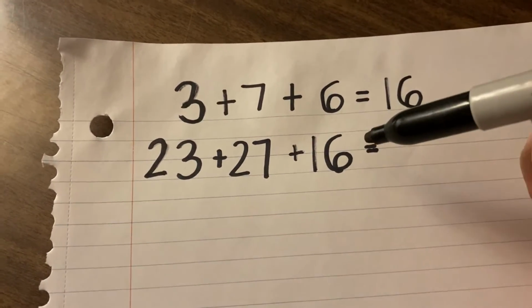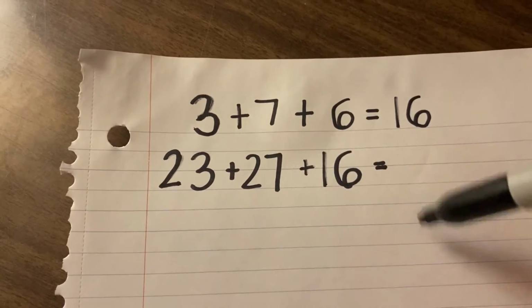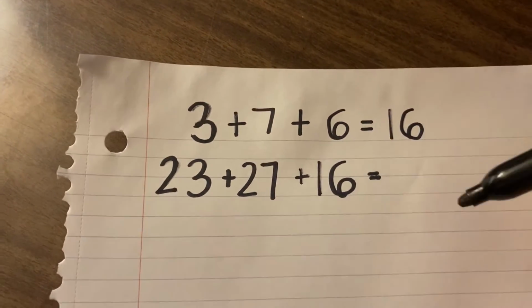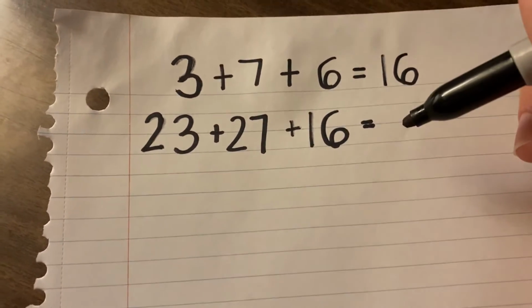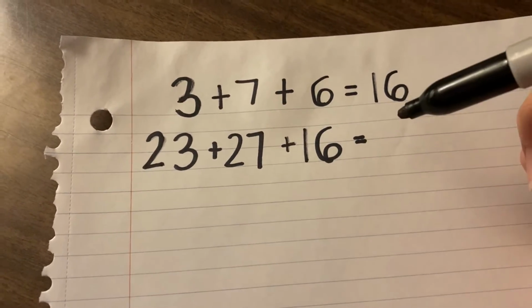This time I don't want you to solve this problem writing it vertically. I'd like for it to stay like this, horizontal. And talk to your neighbor about how you might start solving this problem. What's your strategy going to be? Go ahead and pause the video, chat for a couple moments, and then go ahead and play the video again.